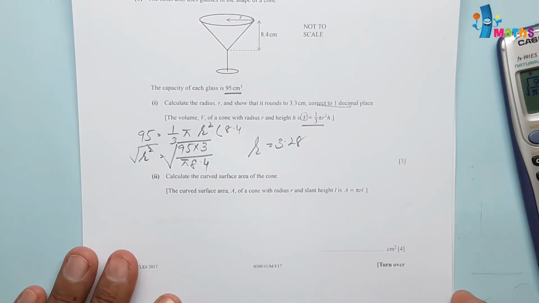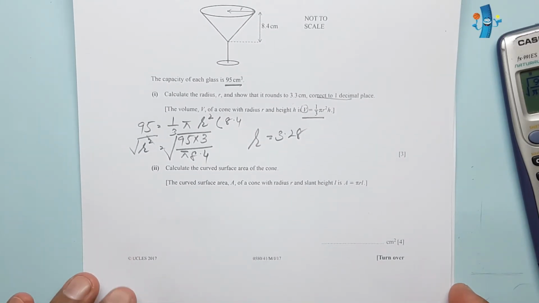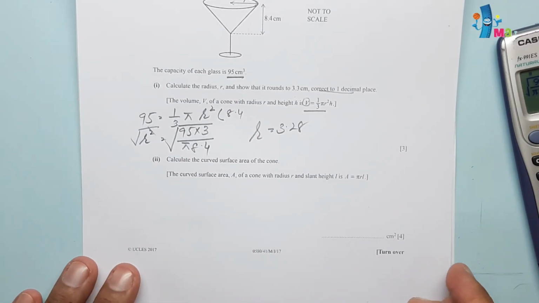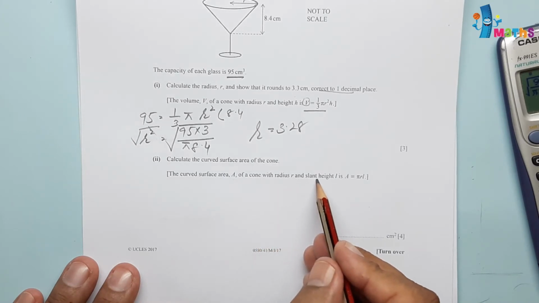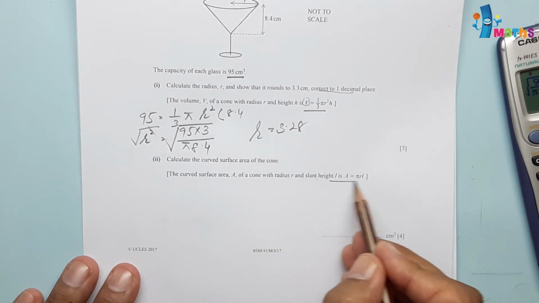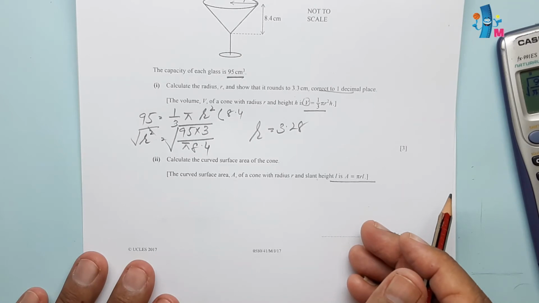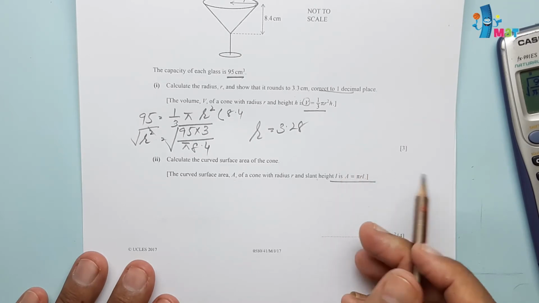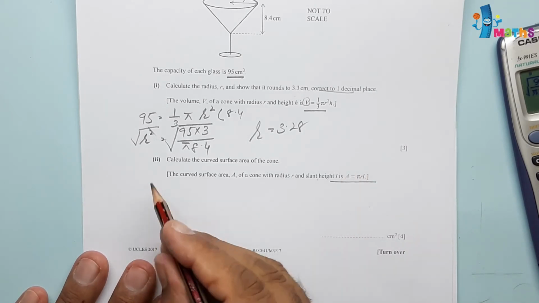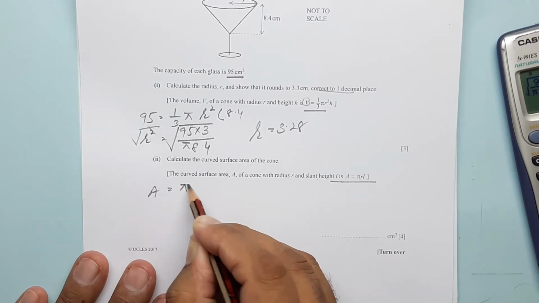Calculate the curved surface area of the cone. The curved area A of the cone with radius r and slanting height l is equal to pi r l. Slanting height will be l. So area will be equal to pi r l.